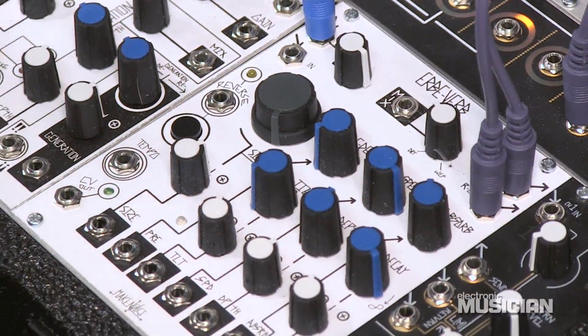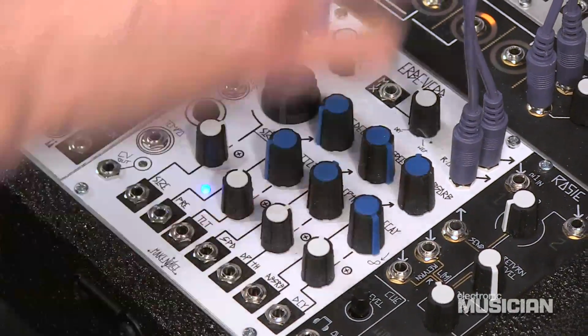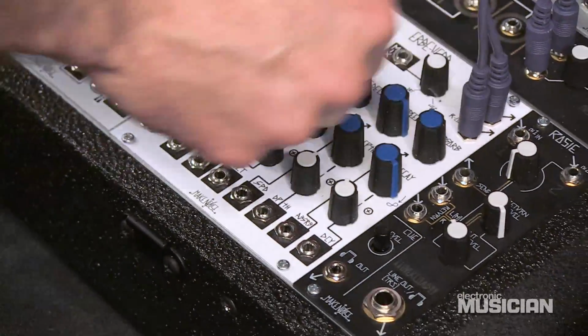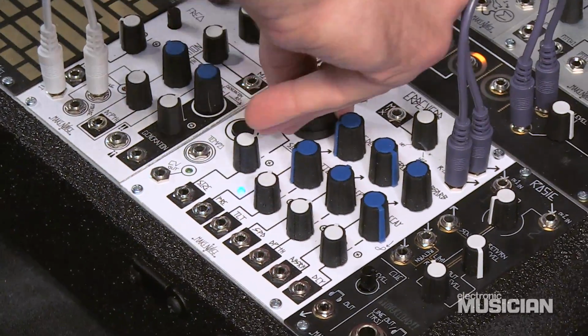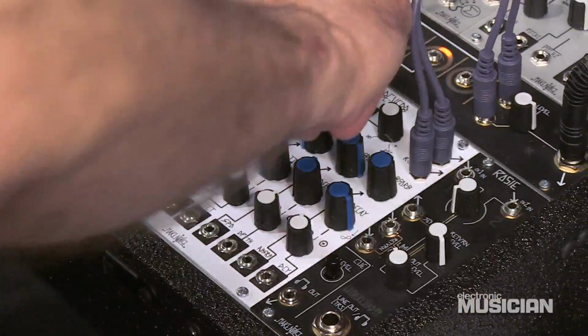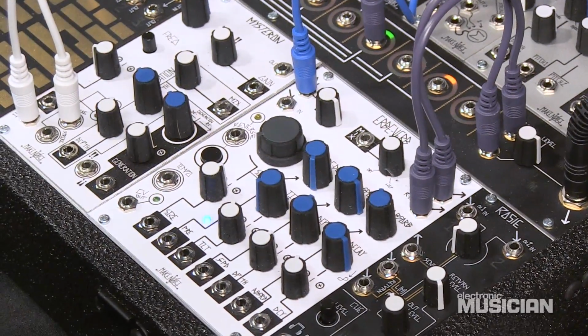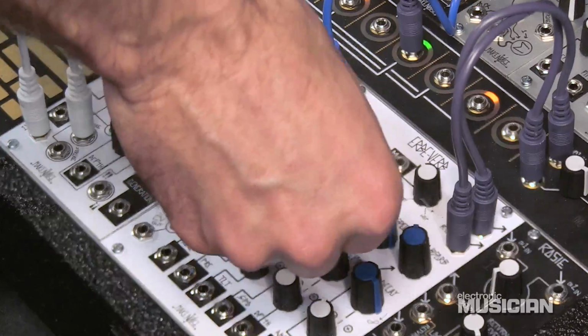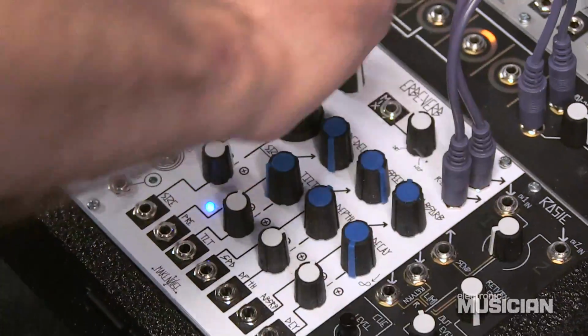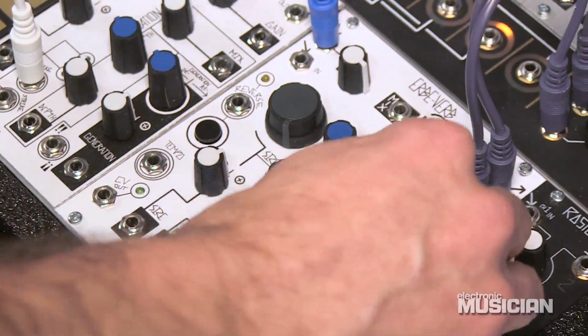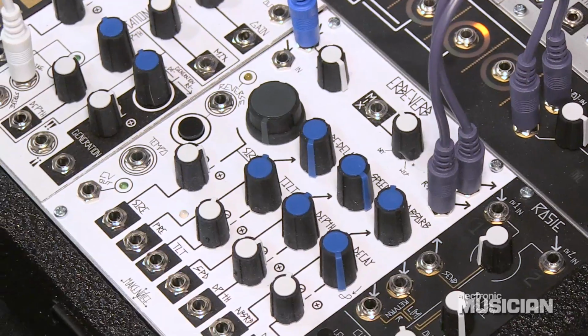Pre-delay, once again, we gave you more pre-delay than typical. Very dramatic parameter. So you could have a really small room with a ridiculous amount of pre-delay. Or you could have a really big reverb, again, with a lot of pre-delay.